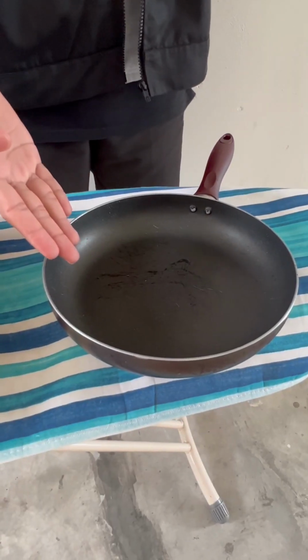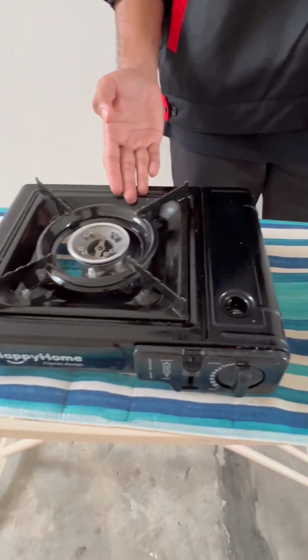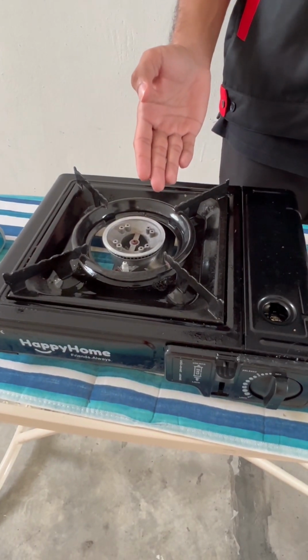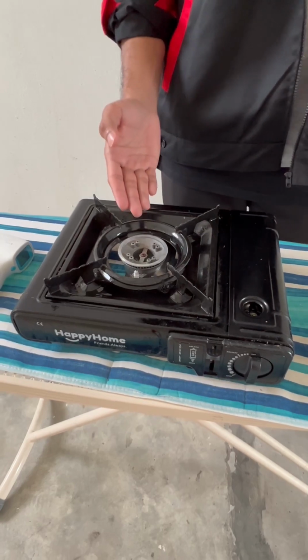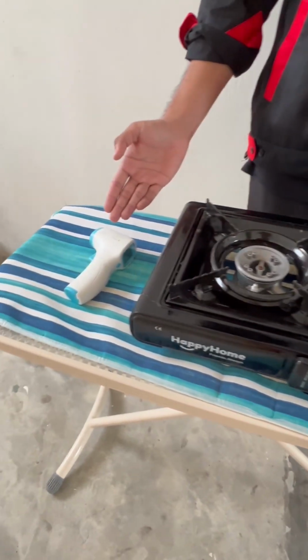The first one is the stove. The second one is the gas stove. Since the gas stove can produce a lot of light energy in the fire, it will be more beneficial to use it. And lastly, the thermometer.